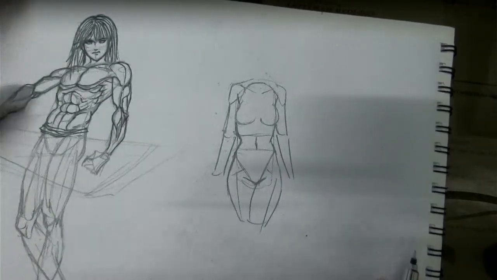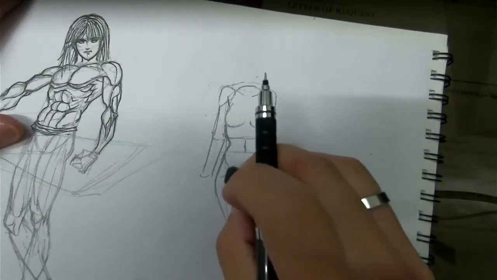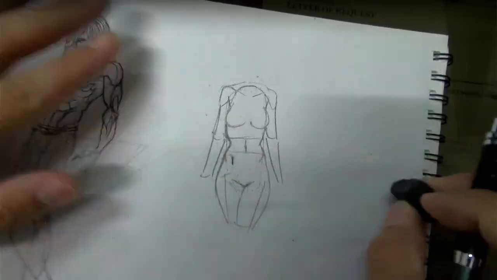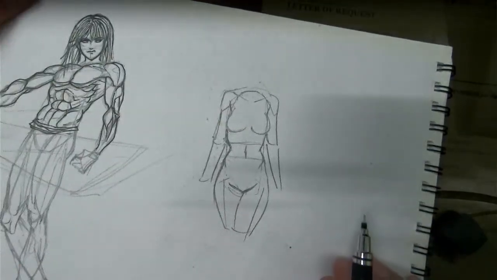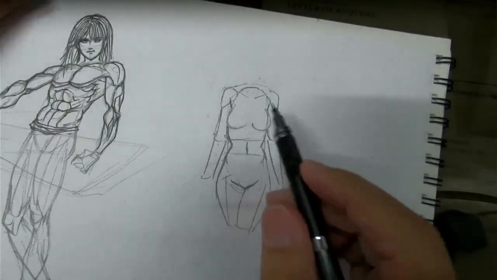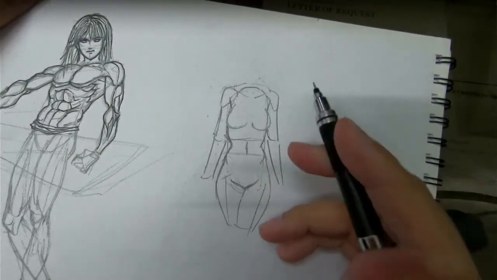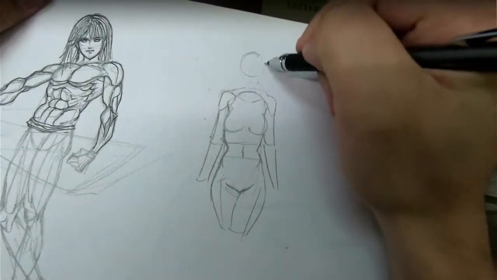Okay, so how do you turn this into male? If you only draw female, then first you have to transform this one into male. So let's draw the head first.